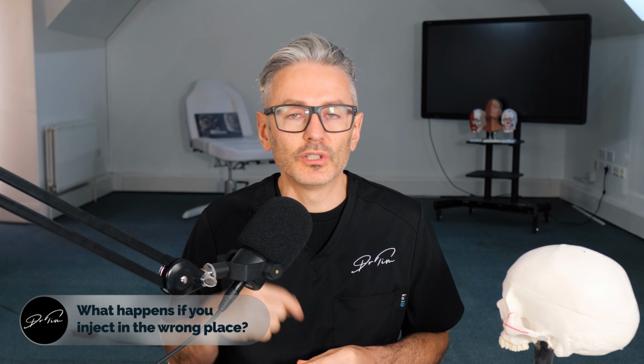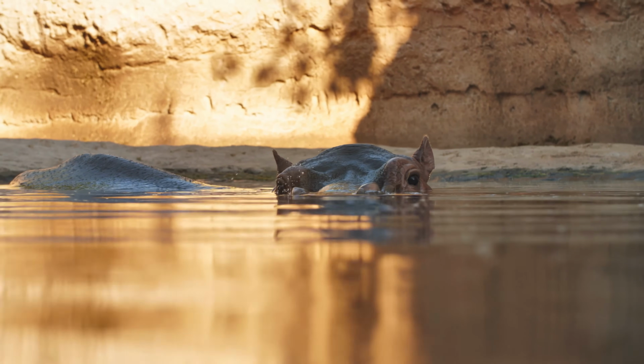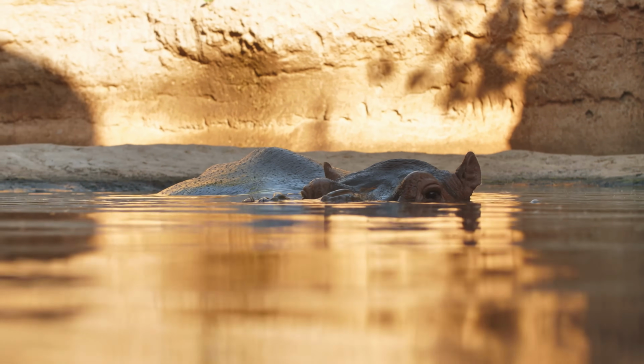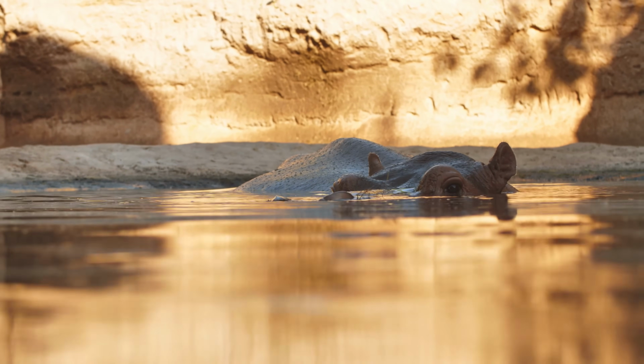So let's think now about what would happen aesthetically if you're injecting in the wrong place. If you inject too superiorly above the cheekbone, you start to get what I call the chilling hippo appearance. Essentially it's like a hippo sitting in the water with water right up to just underneath its eyes, essentially starts to squash the appearance of the eyes. And instead of the eyes becoming framed by the cheek, they start to become crowded by the cheek. So this is when you're too high above the zygoma.